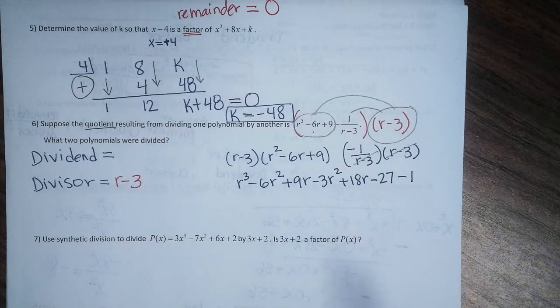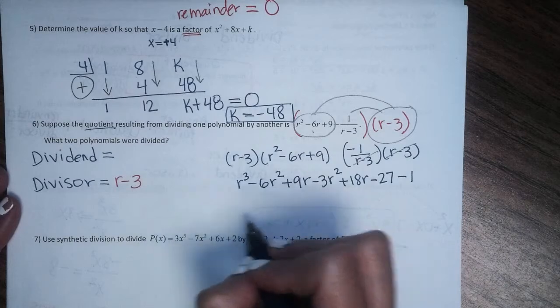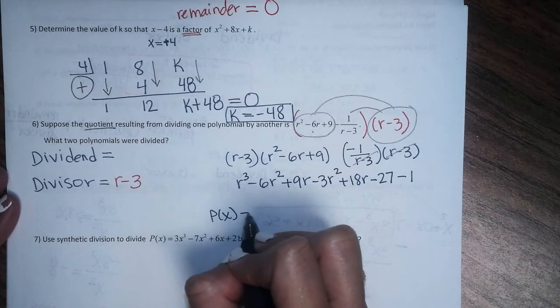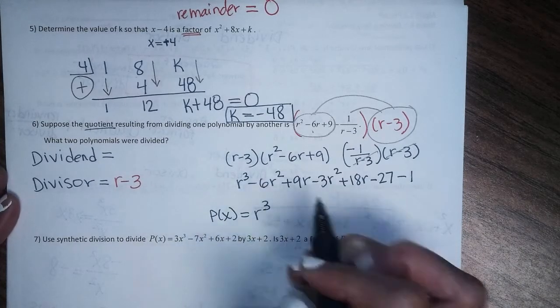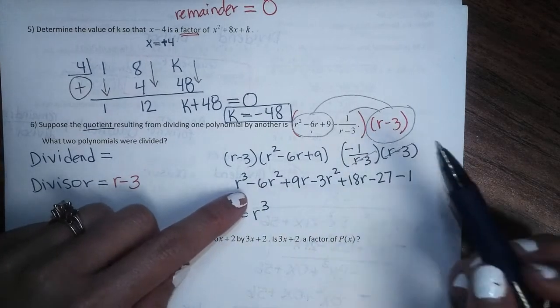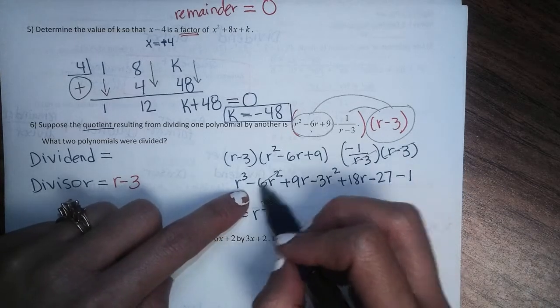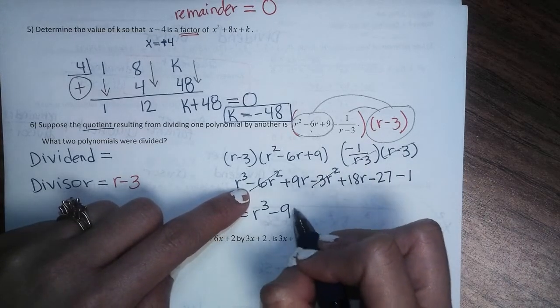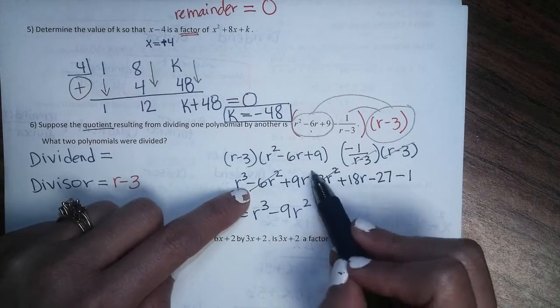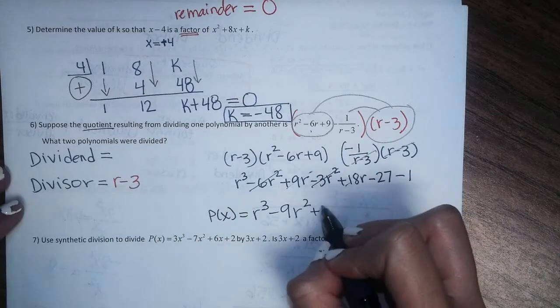So now let's finish it off. My dividend, my original polynomial, was r cubed. And then let's combine like terms. This one with this one is negative 9r squared. This one with this one is 27r.